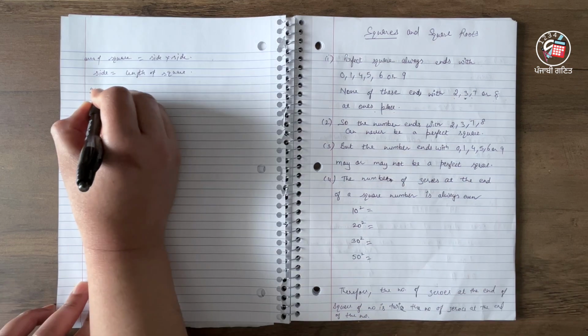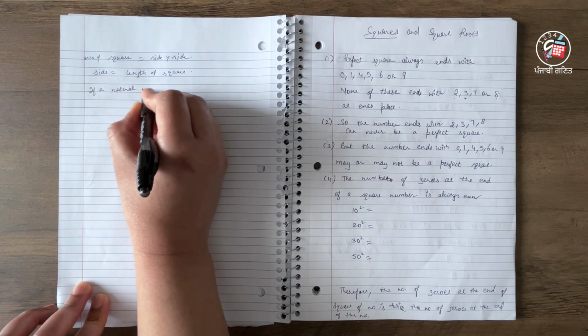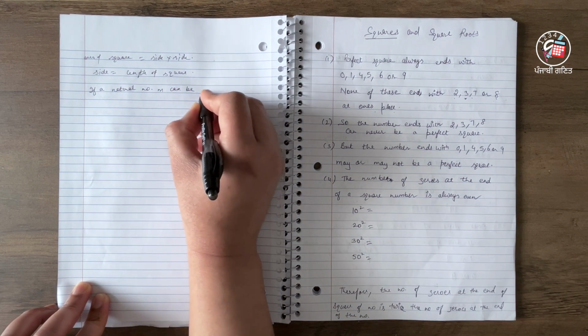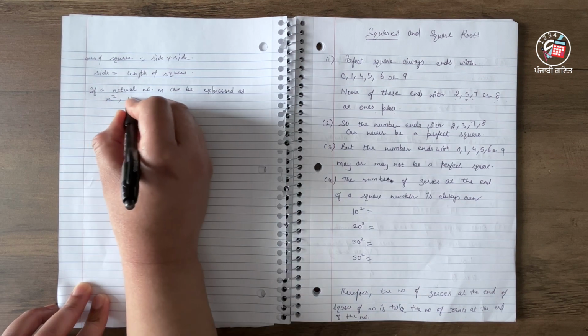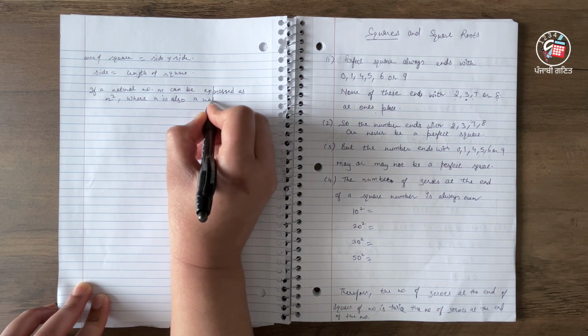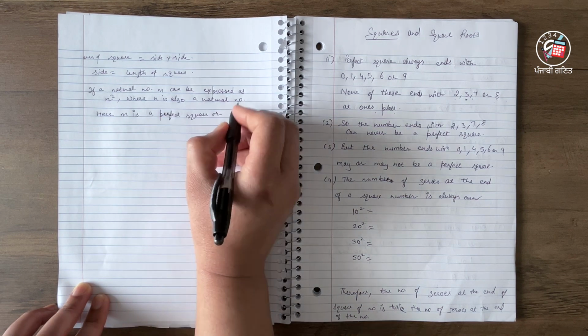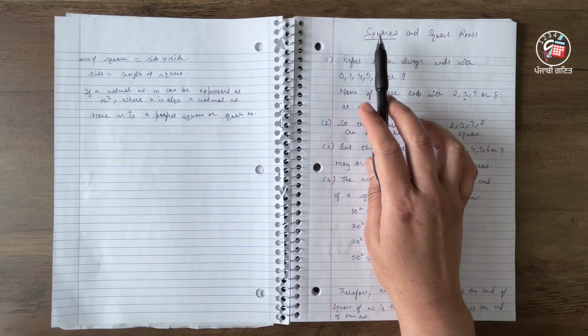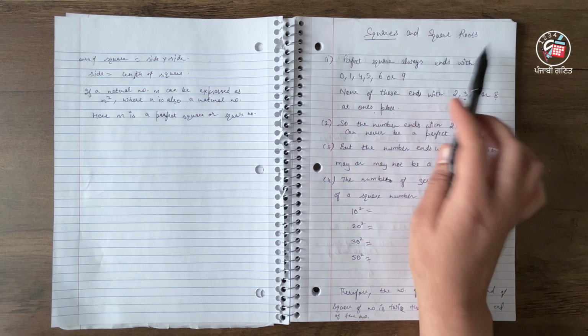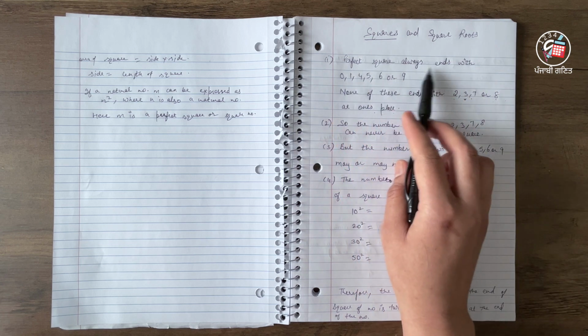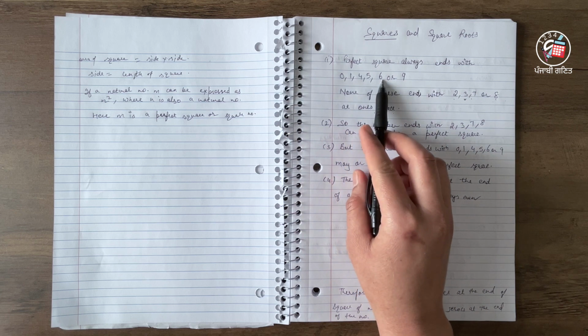In general, if a natural number m can be expressed as n squared, where n is also a natural number, then m is a perfect square or square number. Now, let's have a look at the properties of squares and square roots. First one: perfect squares always end with 0, 1, 4, 5, 6, or 9.